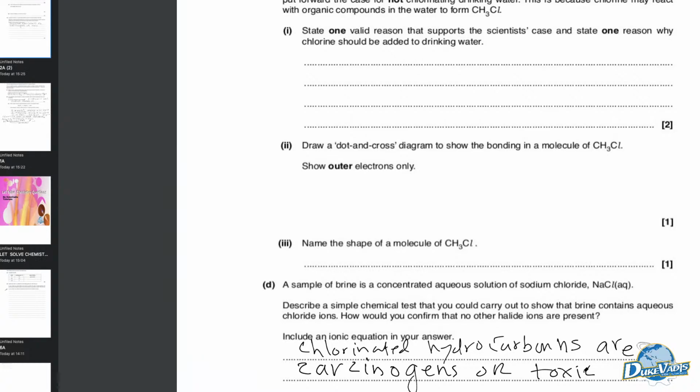Obviously, the next one is, why should chlorine be added? One reason why it should be added. Well, it should be added because it kills microorganisms. A, it kills bacteria. B, it kills germs.